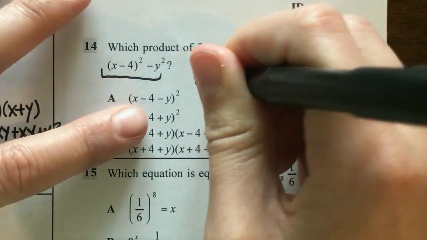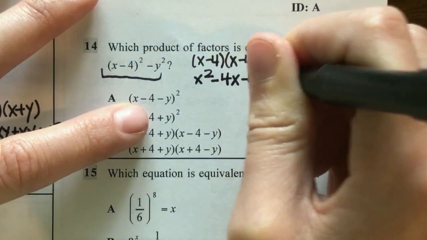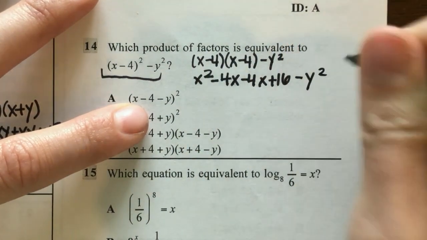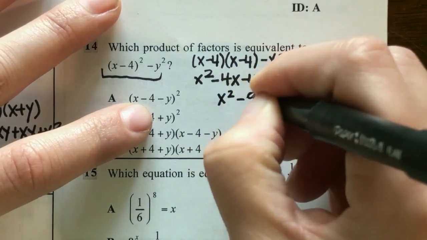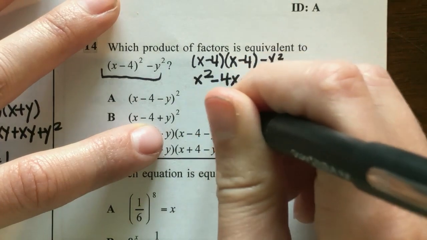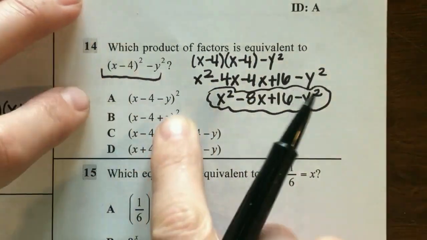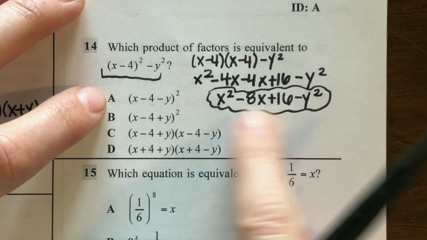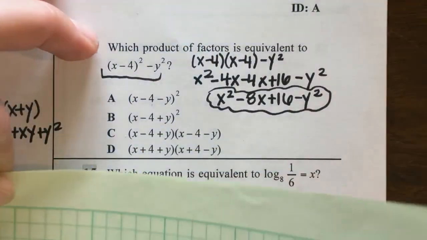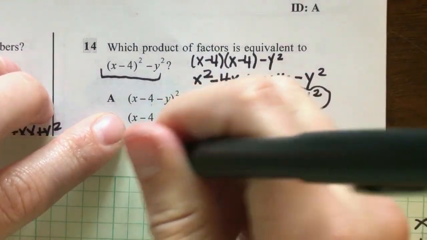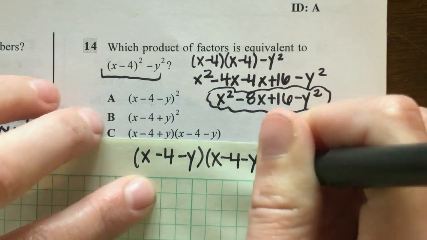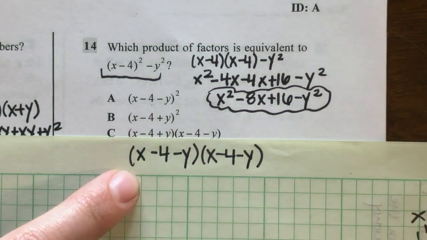And when I distribute, I get this for my two binomials. Then I'm going to combine like terms. And I'm looking for A, B, C, or D when I do these operations to give me this. So if I look at A, let me get some scratch paper. If I were to multiply A, it would look like this. Okay, right? x minus 4 minus y squared.